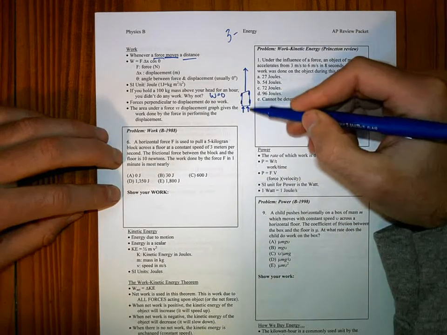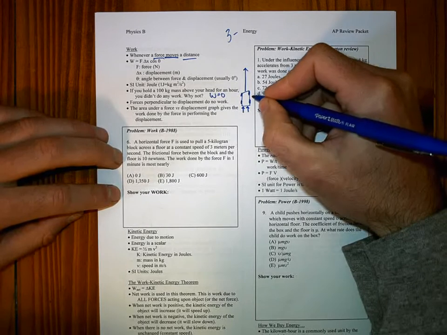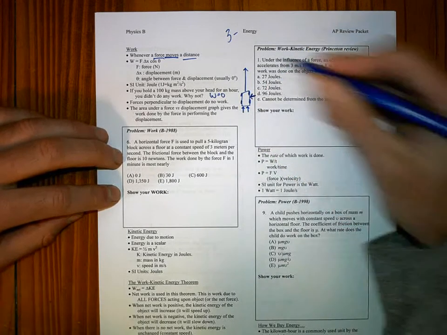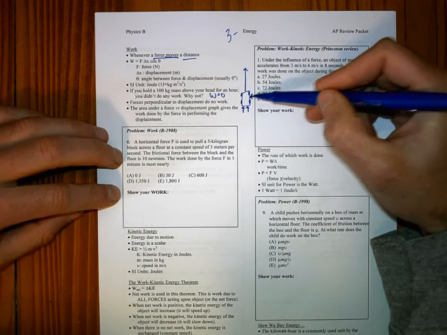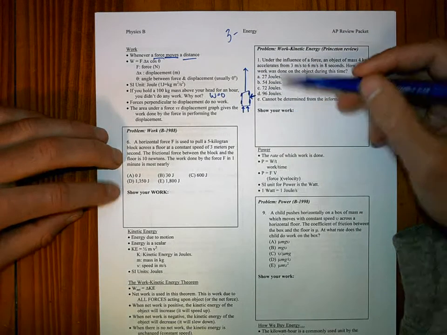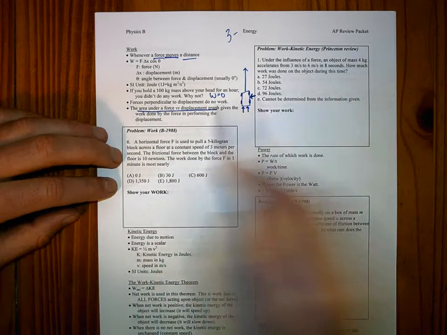Well, they're doing work because their forces are in the same direction as the displacement. But if you're pushing the car this way, as it rolls forward, you're not doing any work because your force is perpendicular to the displacement. Another way to find work is the area under a force displacement graph.